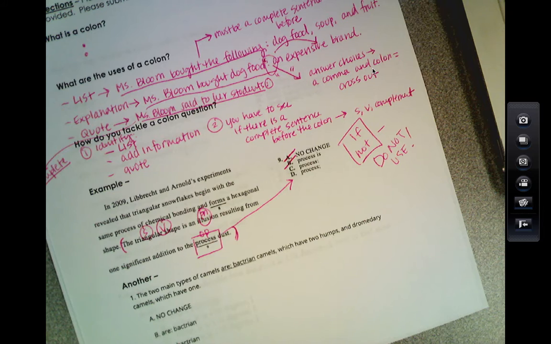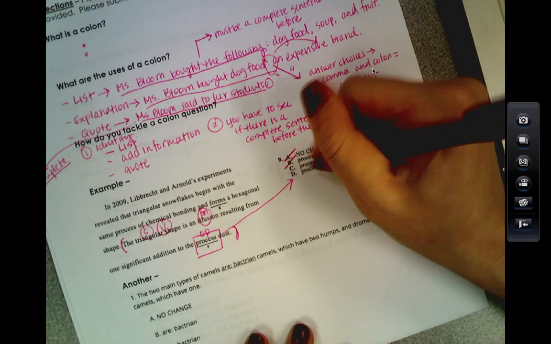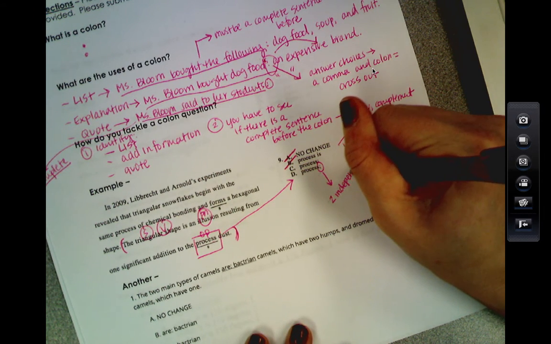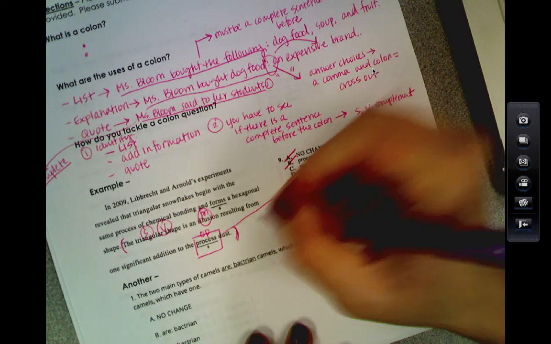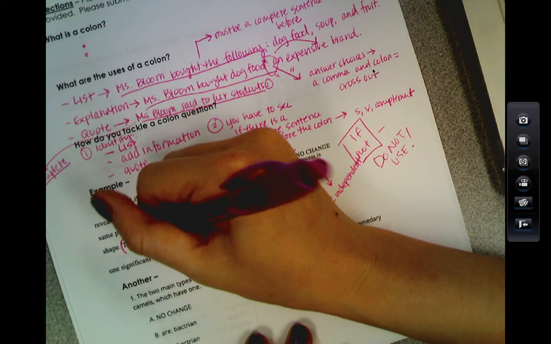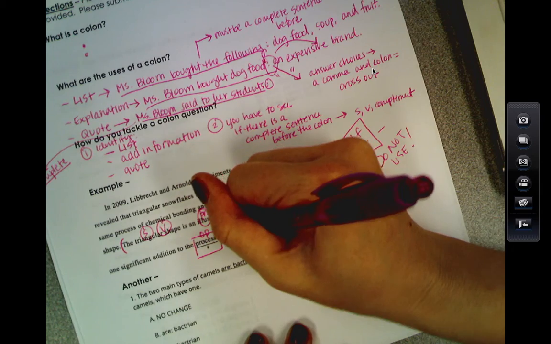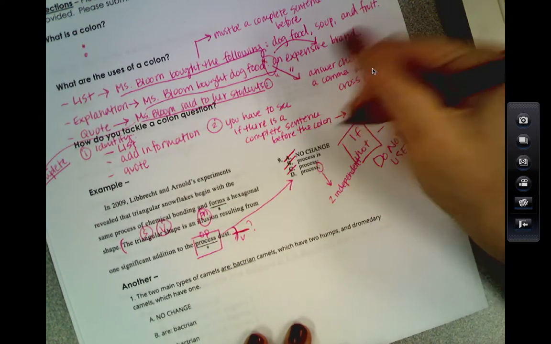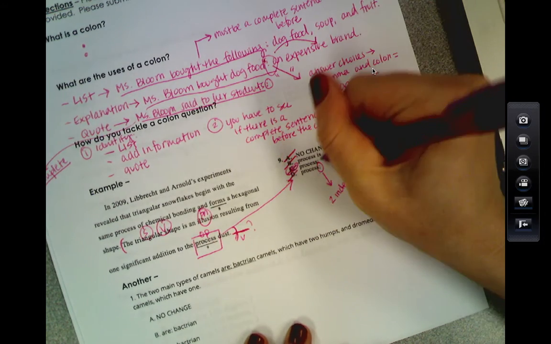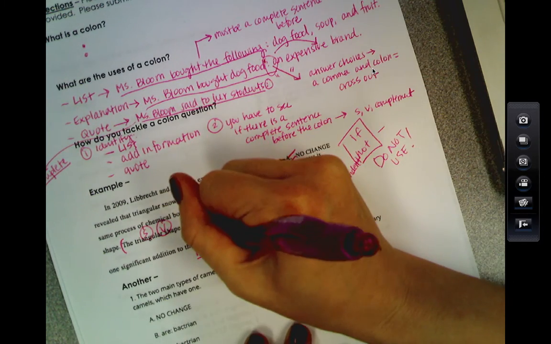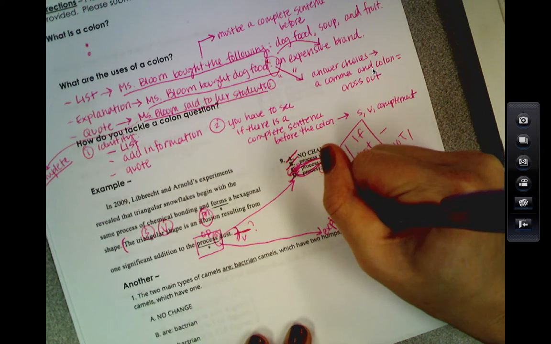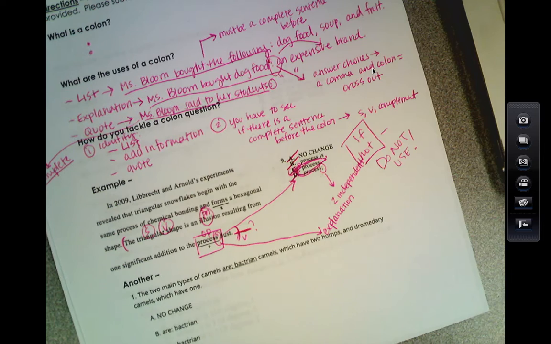So I have two options. I have a semicolon or a colon. In order to use the semicolon, I have to have two independent clauses, meaning I'm going to see a subject and a verb on each side. Well, I see a subject and a verb here, but I don't see a verb right here. So it can't be C. I'm sorry, it can't be D. So the correct answer is the colon. It's providing more explanation as to what the significant addition is. All right, let's try another.